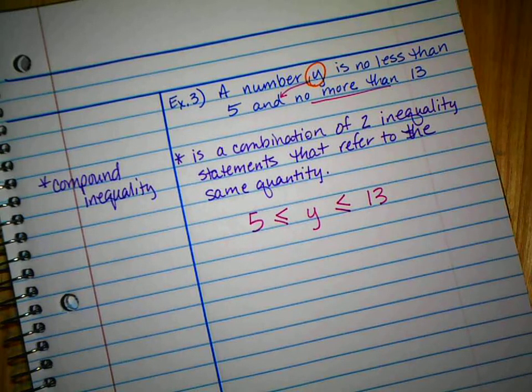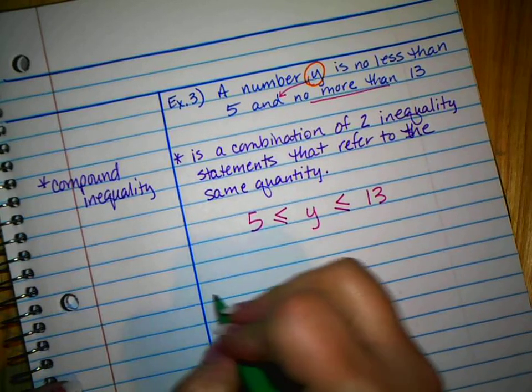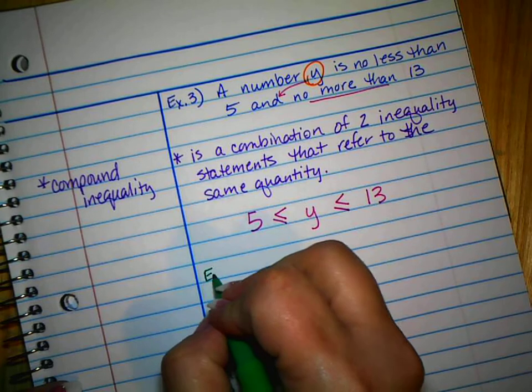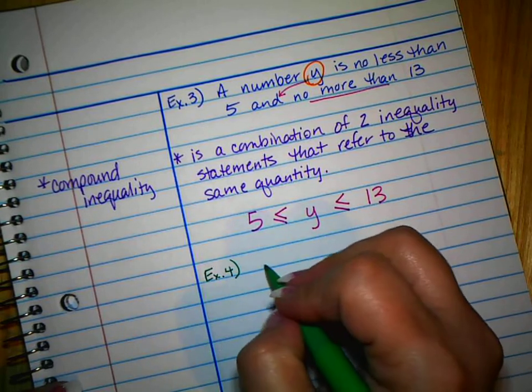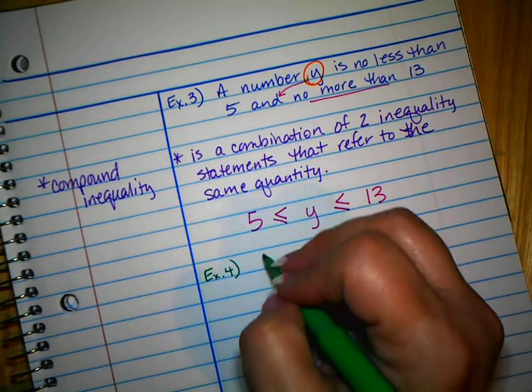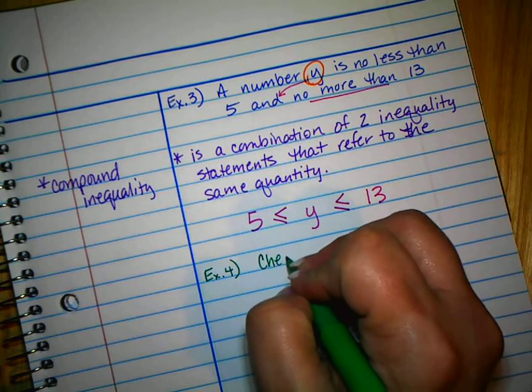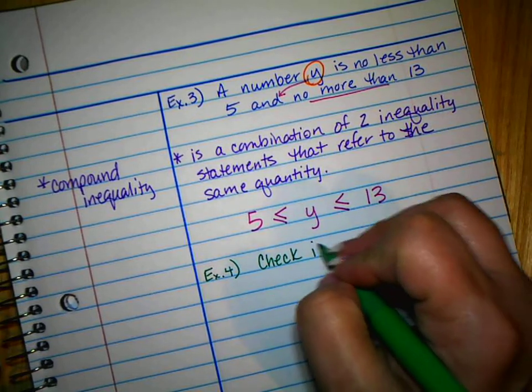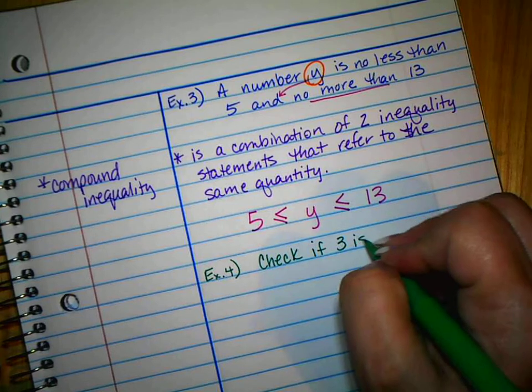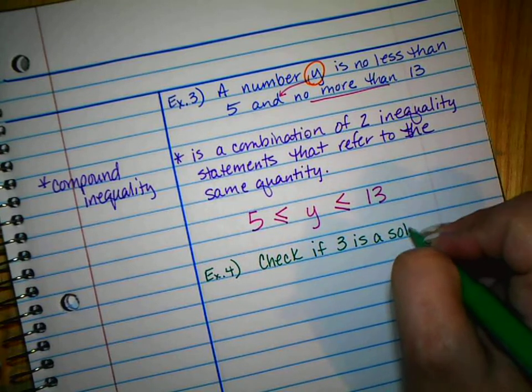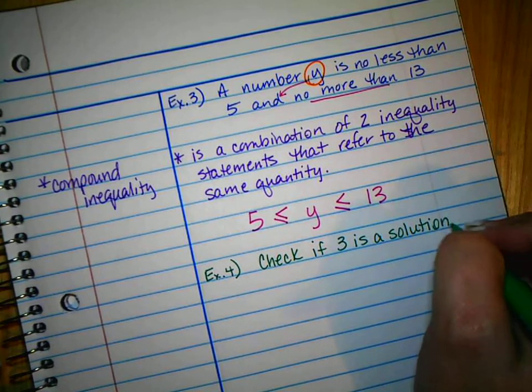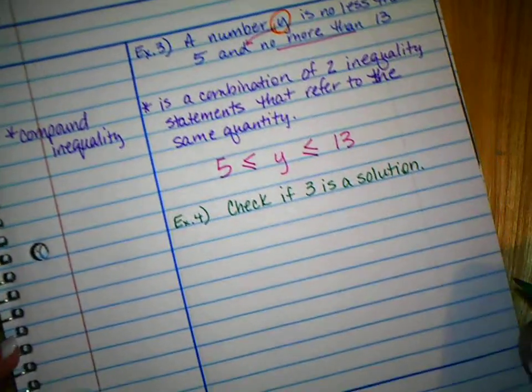Sometimes when you're working problems, you'll be asked, okay, check to see if this is a solution. Like in our example 4 today. Check if 3 is a solution.